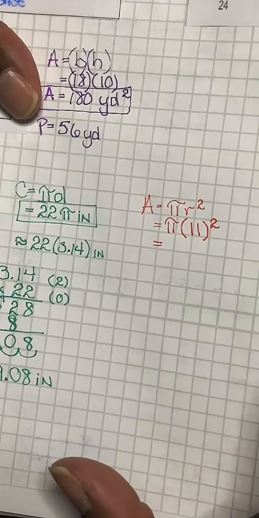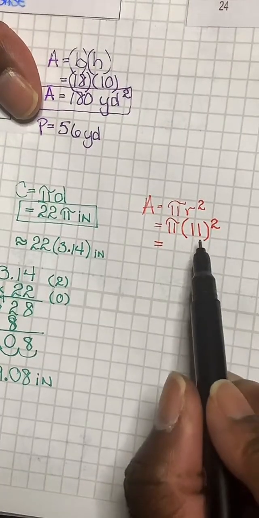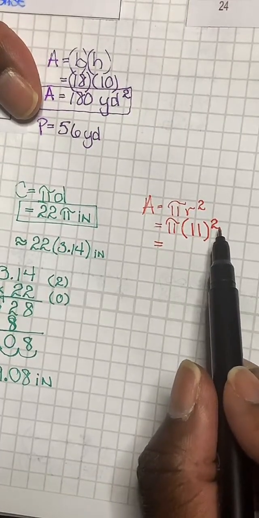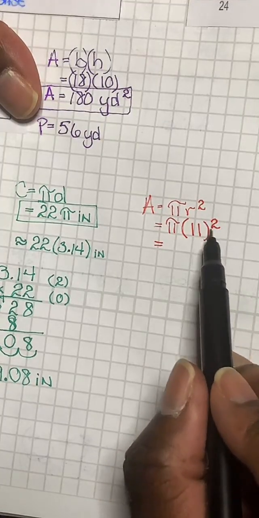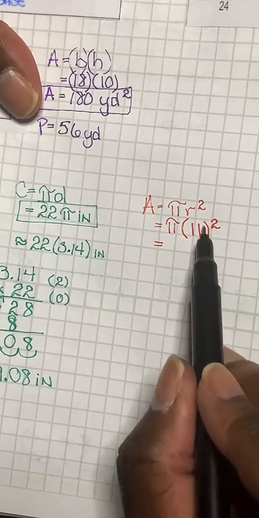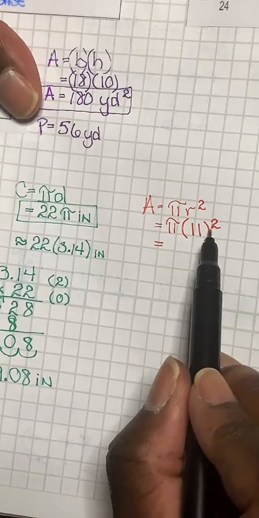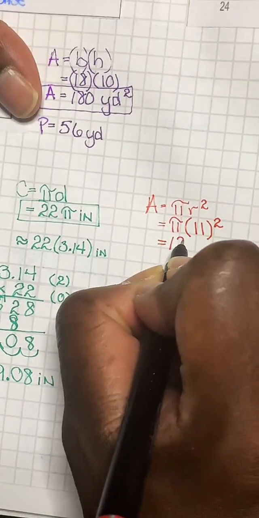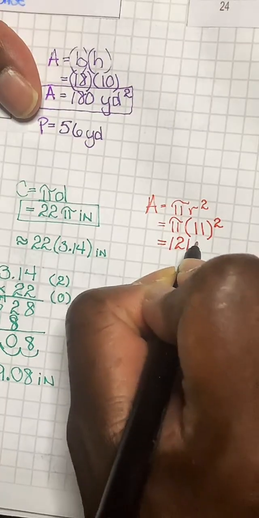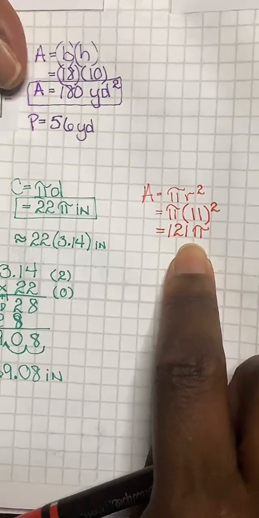I know a lot of us have that urge to say it's 11 times 2. No. Because the 2 is telling you that you need to multiply its base by itself 2 times. So this means 11 times 11, that's a perfect square. So that gives me 121 pi. This is my exact answer.